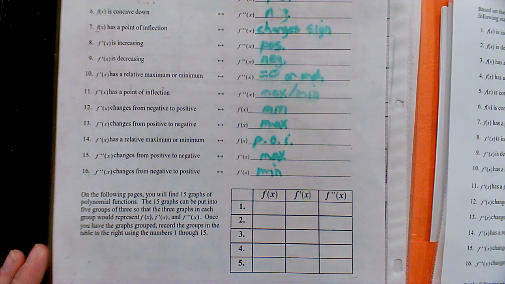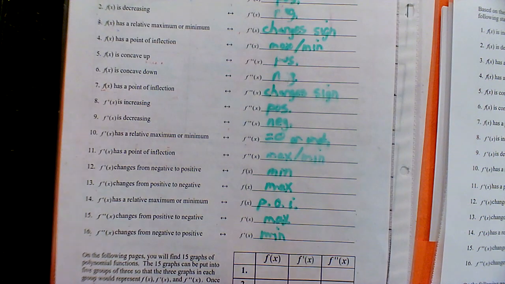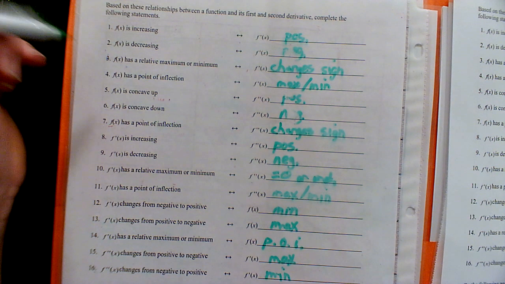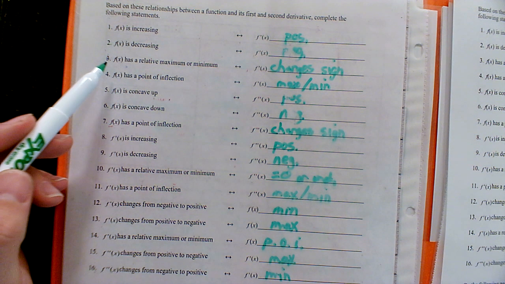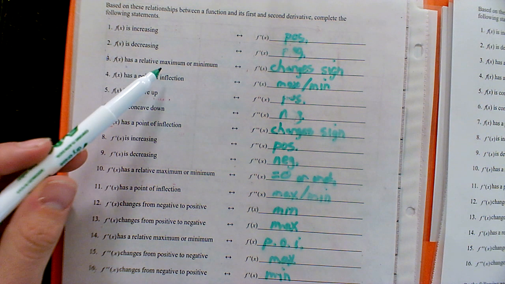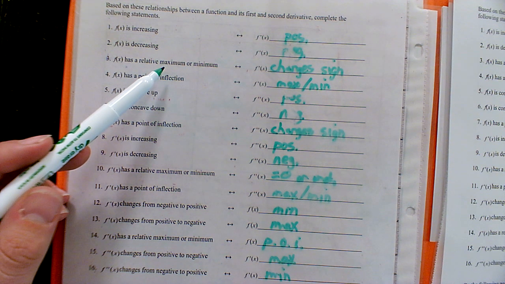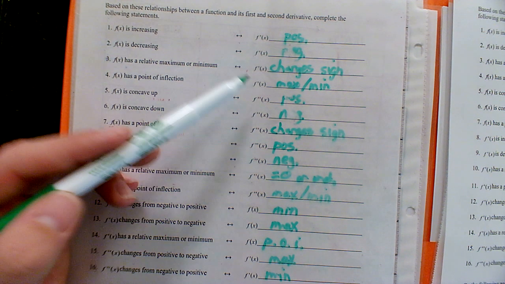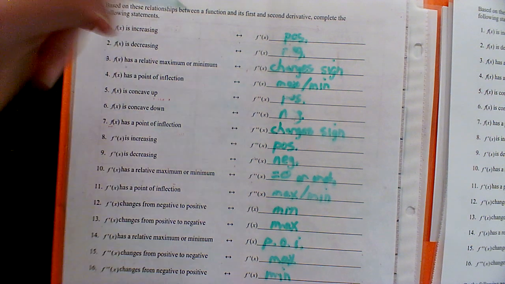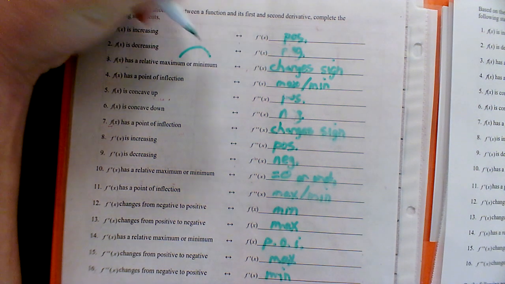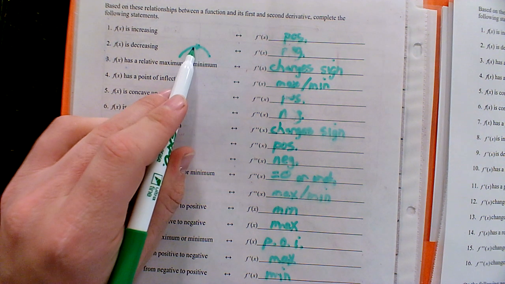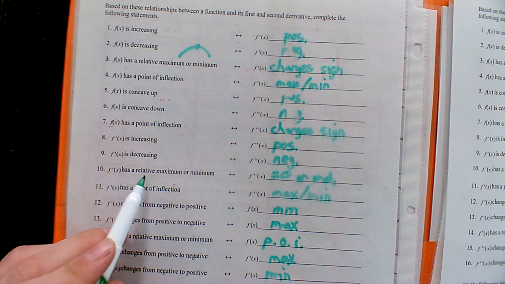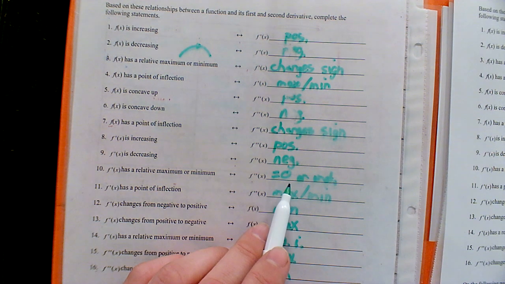Any questions on those? 10 and 3. Let's look at them. For 3, we have f of x has a relative max or min. So the derivative is changing signs. Let's say we have a maximum. The derivative would be positive here and negative here. So it is changing sign, but down here we have is equal to 0 or undefined.